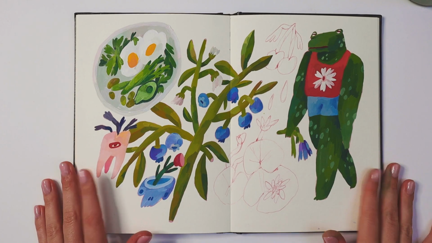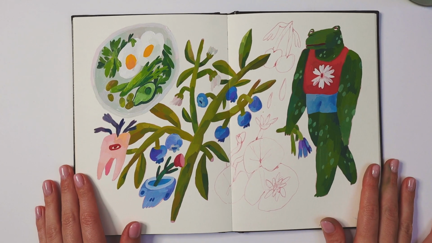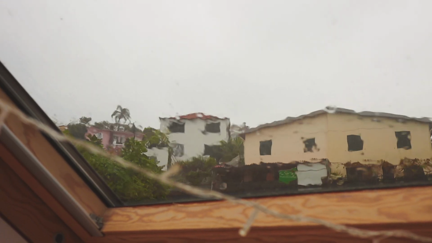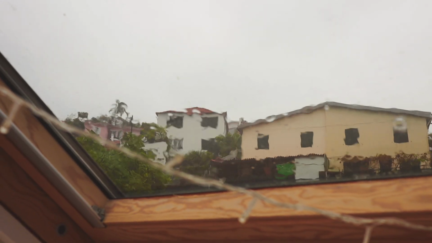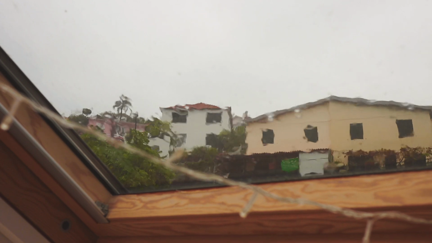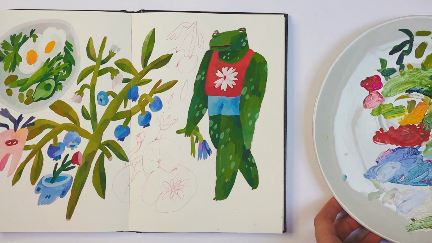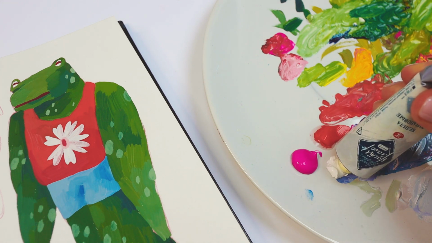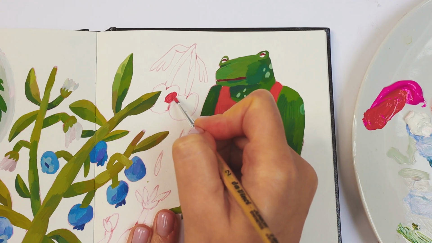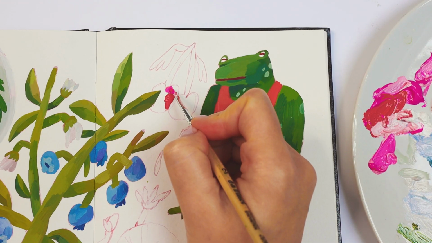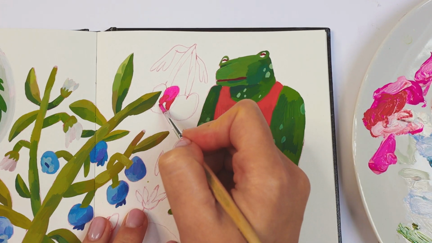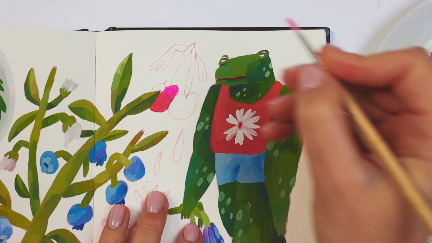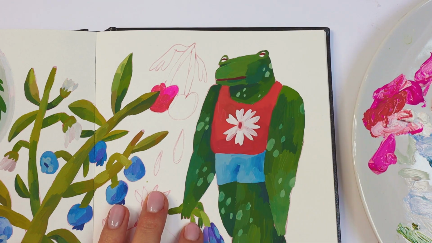Unfortunately, by the end of the day, I couldn't finish the full spread because the lighting had become too poor, so I had to put it off until the next day. The next day, it was such a satisfying feeling to return to an almost finished spread, to add a couple more elements and to add the final touches.